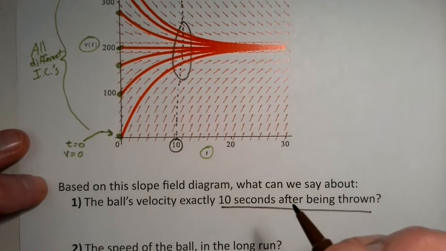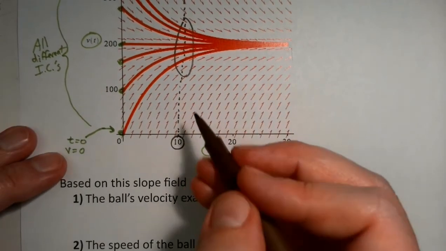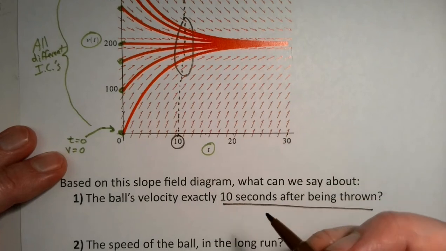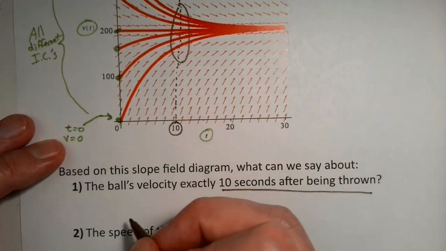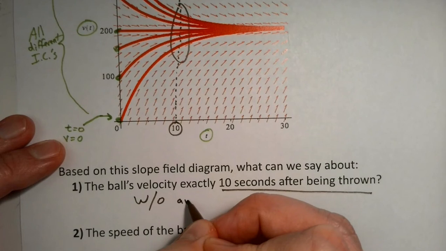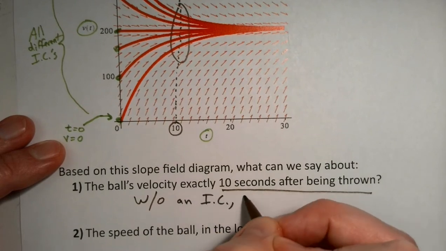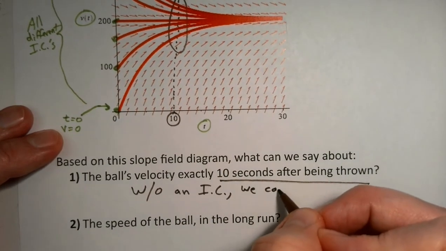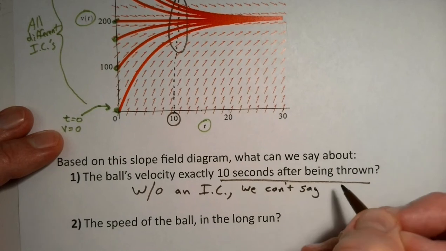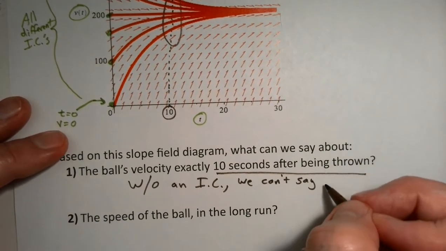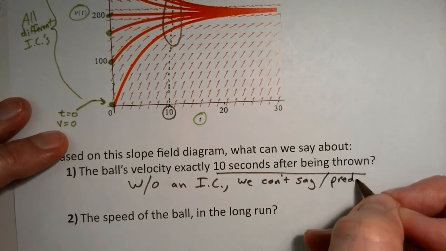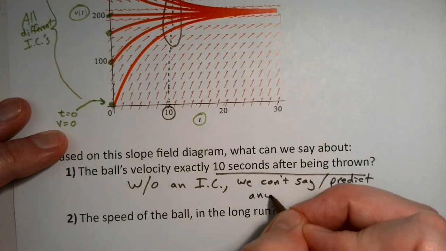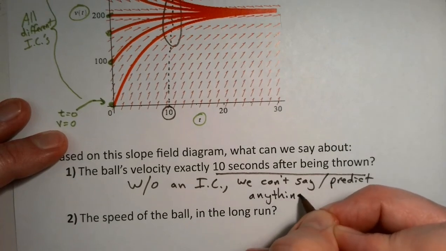The only thing that we can say for sure is it's somewhere along that vertical line. So the short answer is, without an initial condition, we can't say much. In fact, we can't really say or predict anything specific.